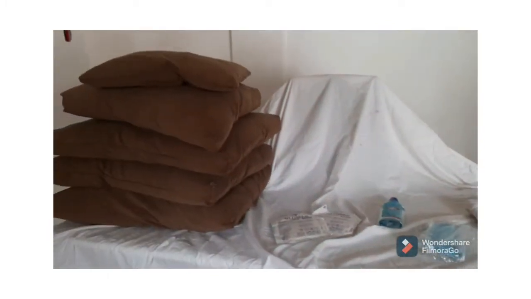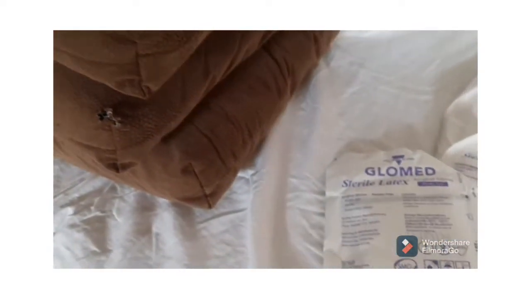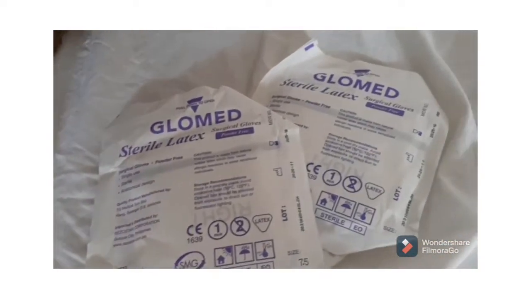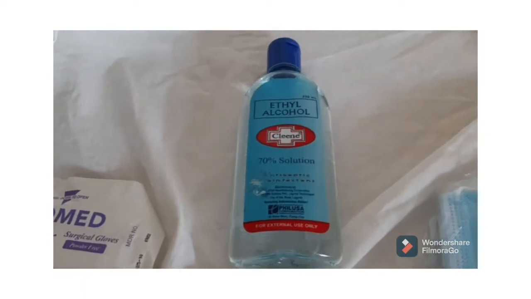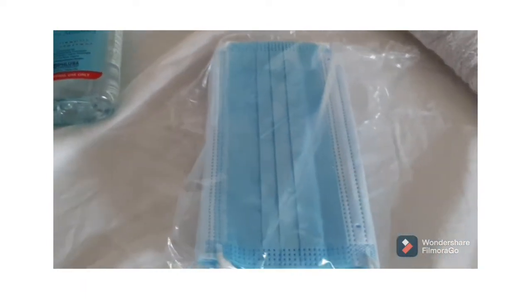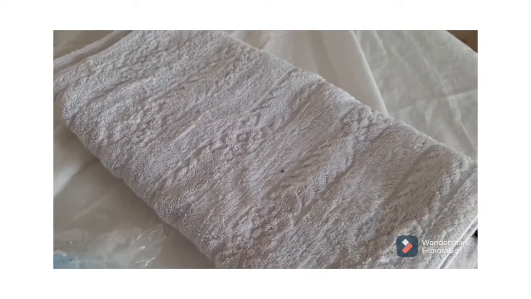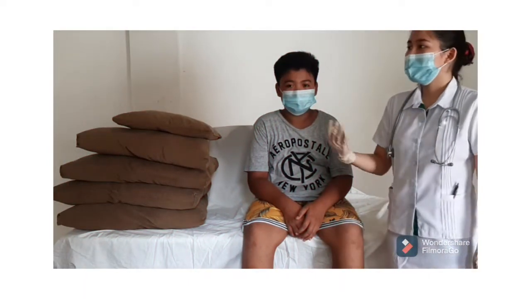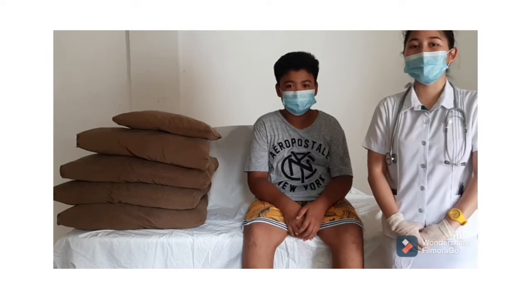These are the following equipment: pillows, gloves, alcohol, mask, and lastly, a towel that we'll be using for percussing and vibrating. I have here my patient, Nigel Santos.